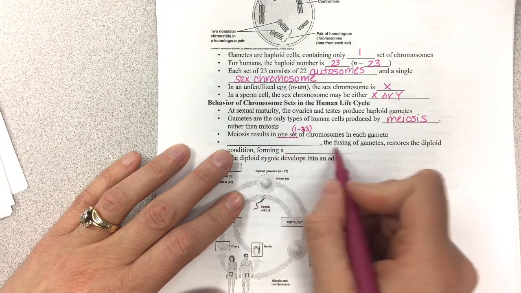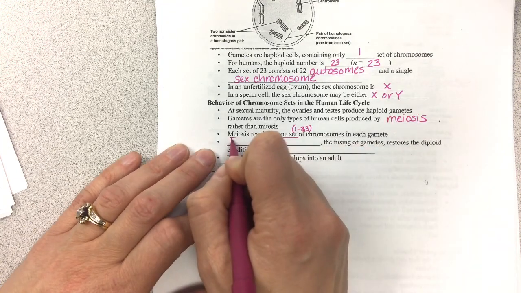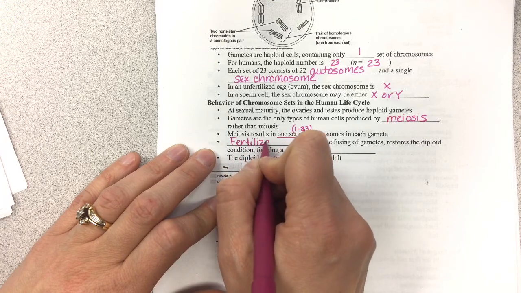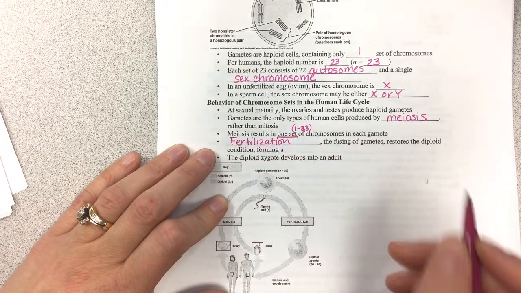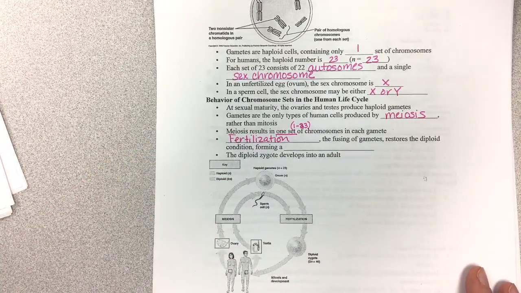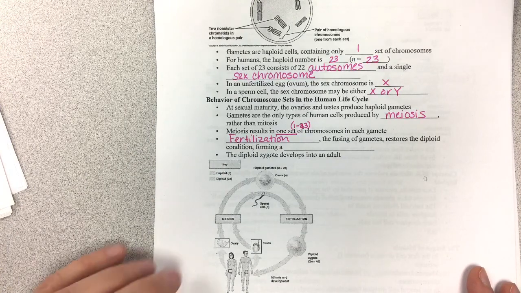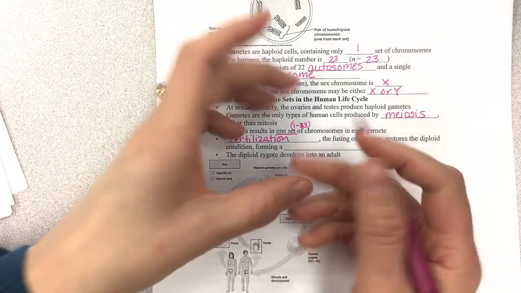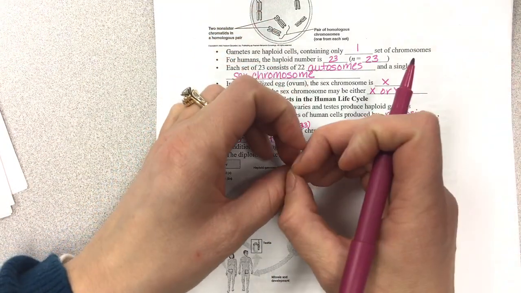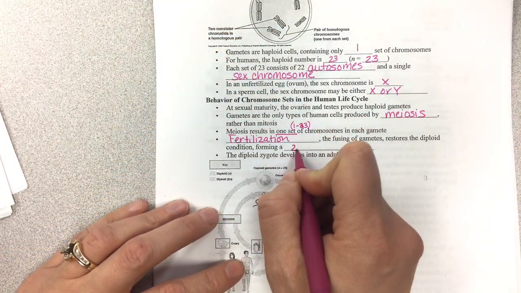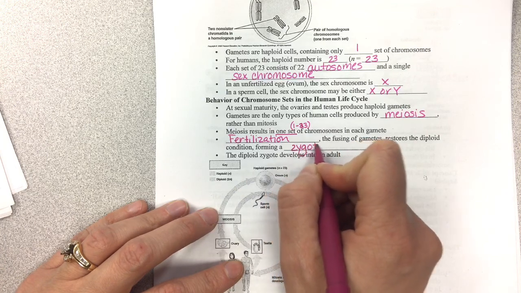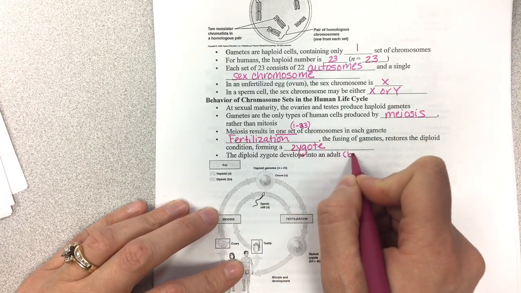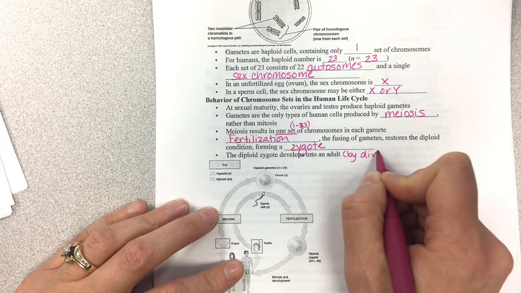So then what is the fusing of gametes? What do we call that? It starts with the F. Fertilization. The fusing of gametes restores the diploid condition, forming a, what do we call it when sperm fertilizes egg? We get a zygote. And the zygote develops into an adult by dividing by mitosis.